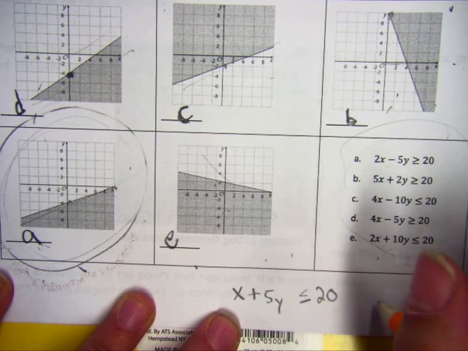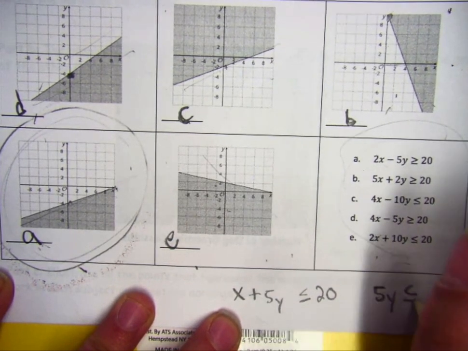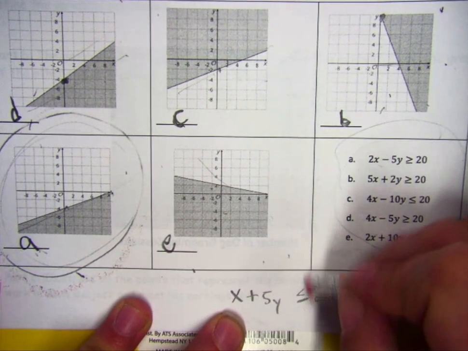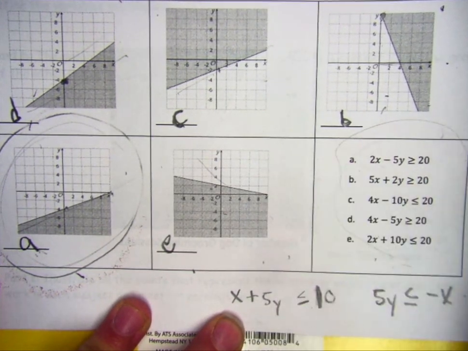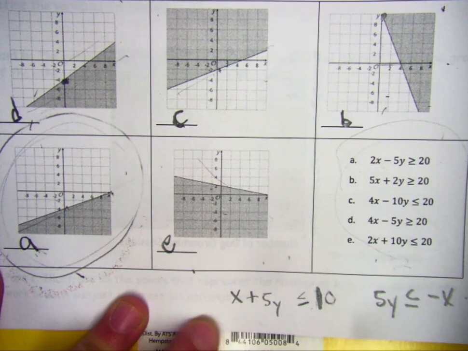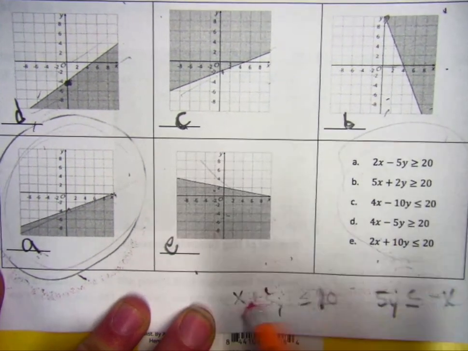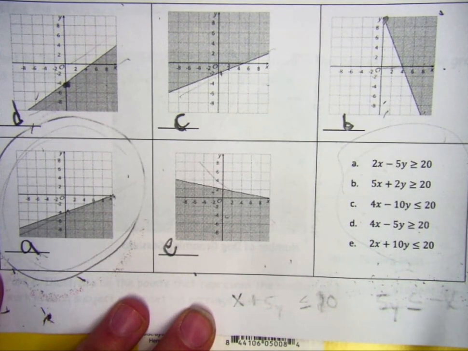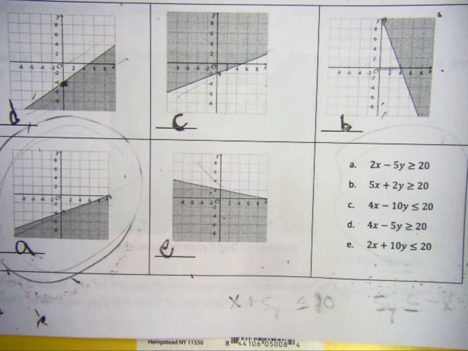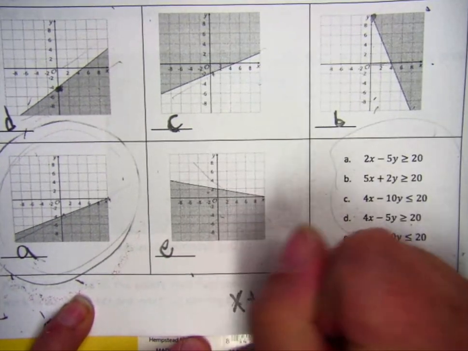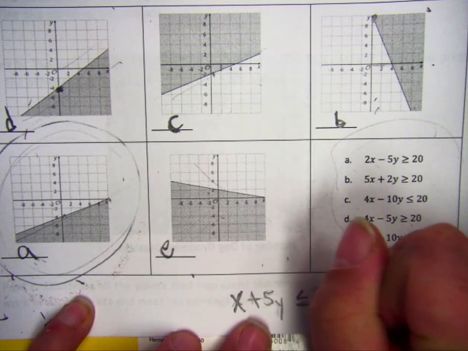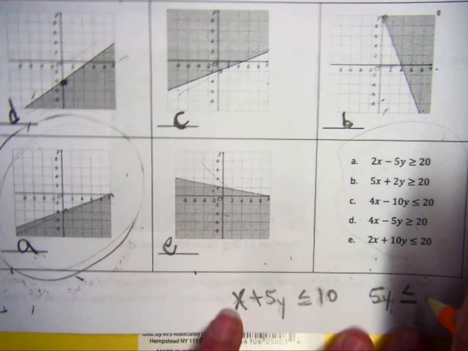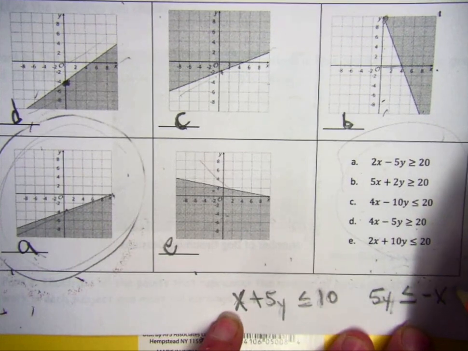Okay, so then we get 5y is less than or equal to negative x plus 10.